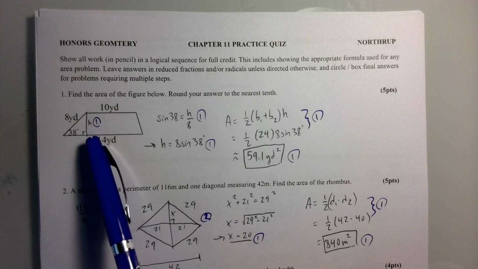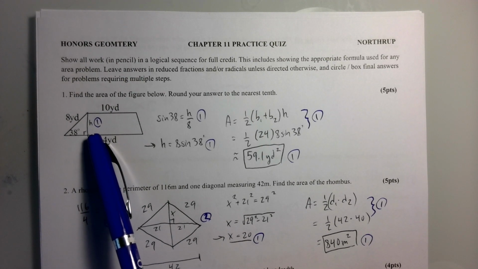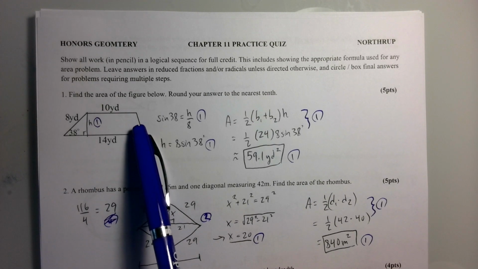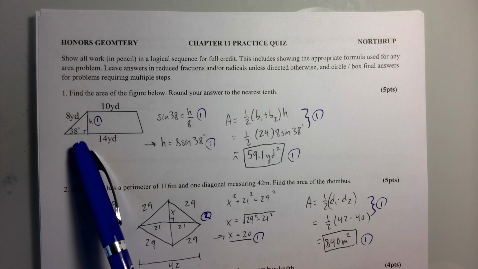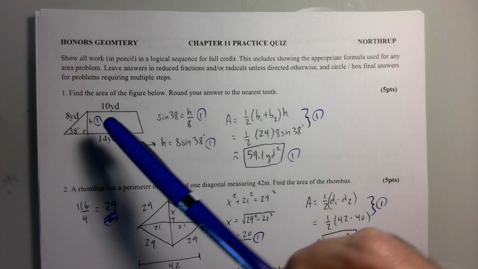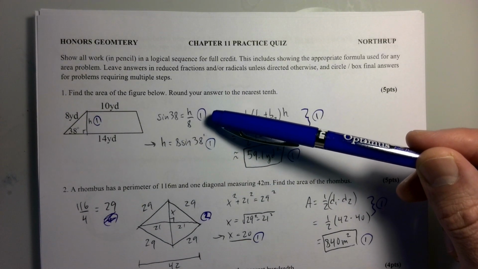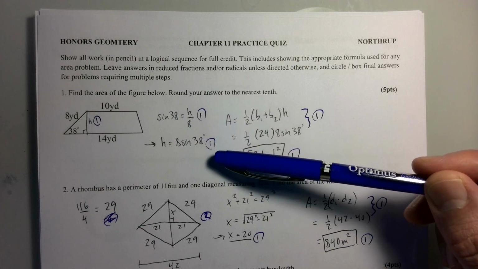So first off, we have a trapezoid. Hopefully you all knew to draw in a perpendicular. You need the height of a trapezoid. 8 is not the height, it's just one of the legs. So that'll give them a point just for knowing that they needed one of those heights. To solve for that height, you need to use a sine. So sine 38 is h over 8. You got to solve for that.